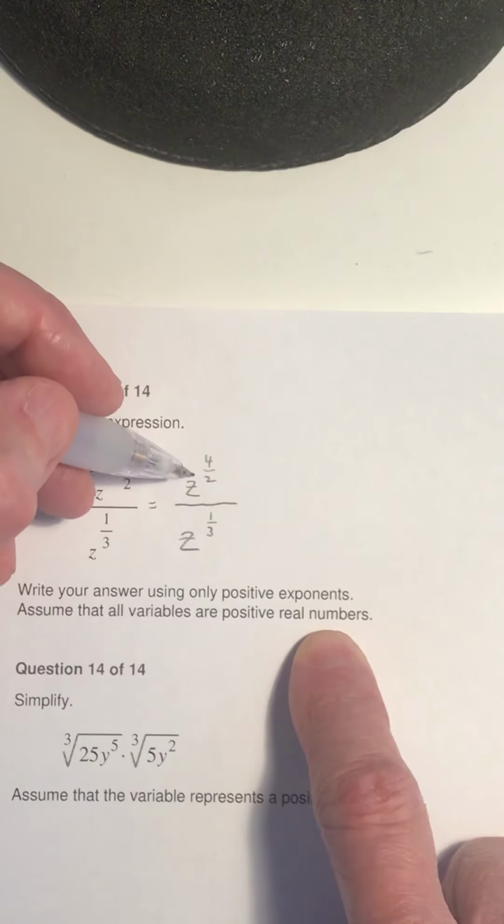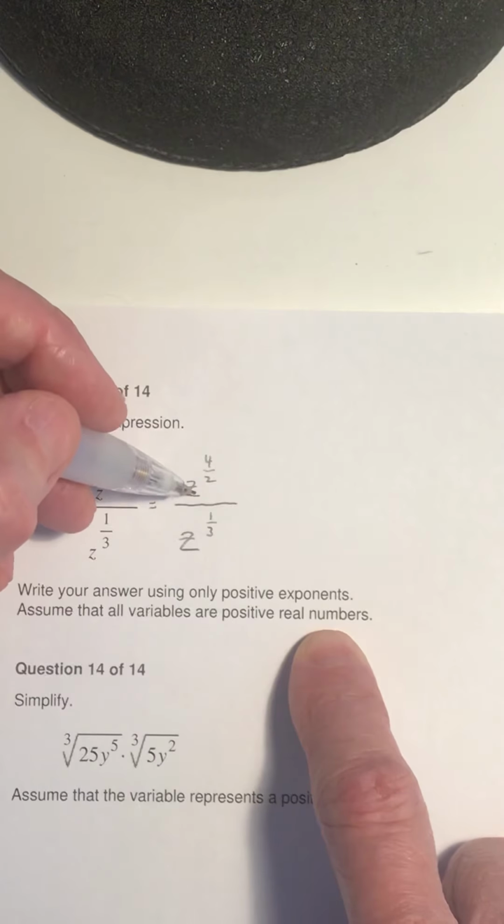When we have a variable to a power divided by a variable to a power, you might remember we look for the larger power of the variable. 4 halves is bigger than 1/3. We leave the variable where the larger power is, and we simply subtract exponents. So this is going to be z to the 4 halves minus 1/3.